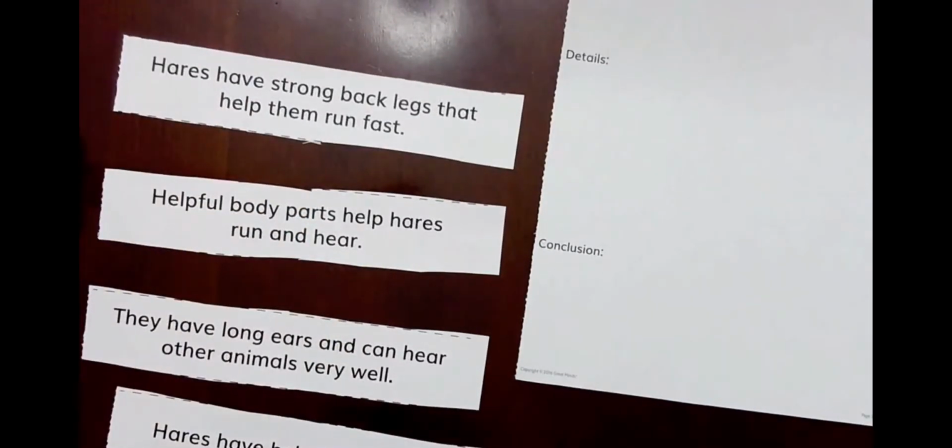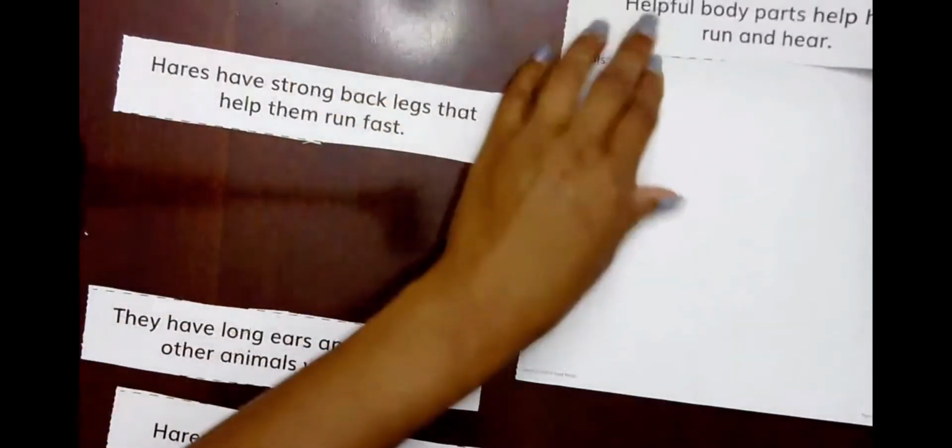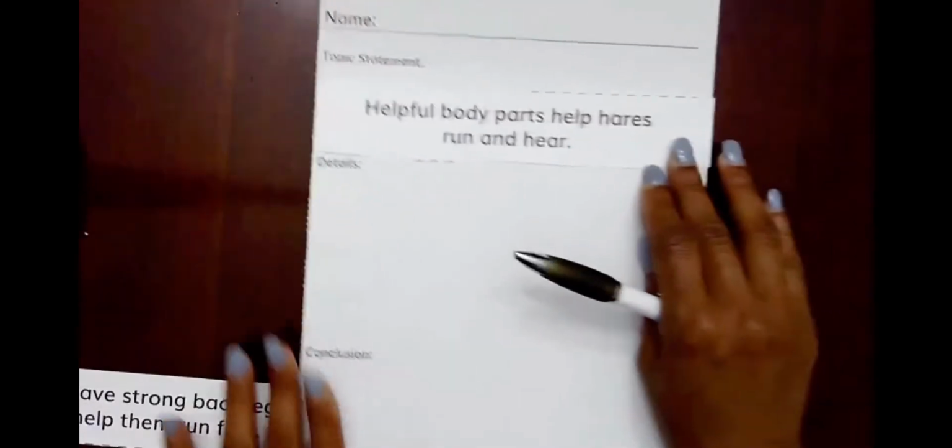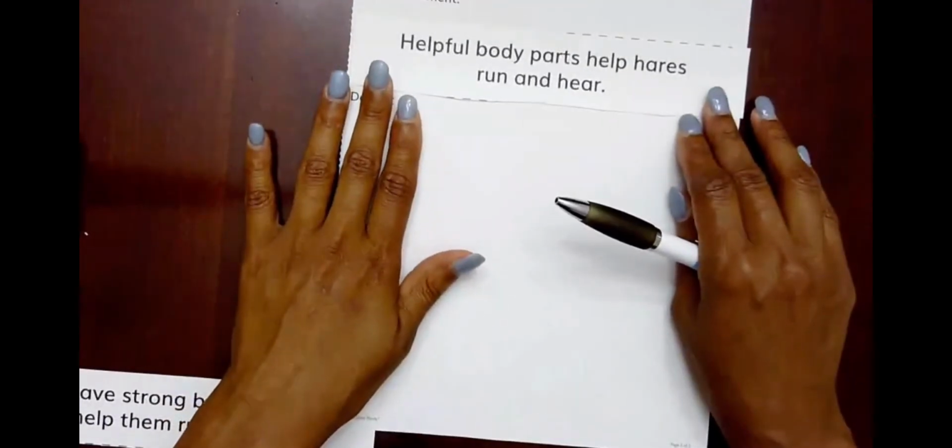So I'm going to think, what sentence might be the topic statement? I might say the topic statement is helpful body parts help hares run and hear.